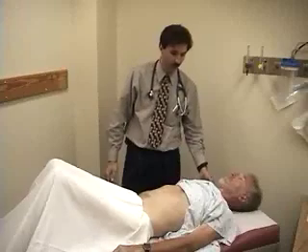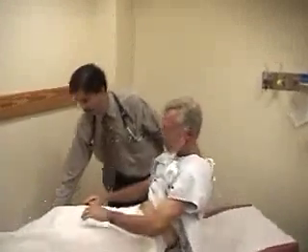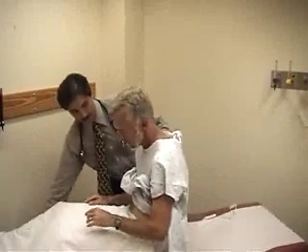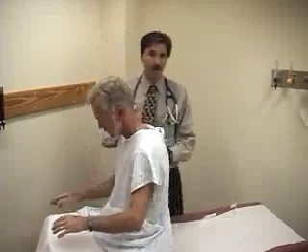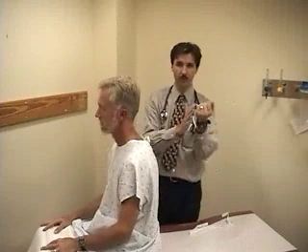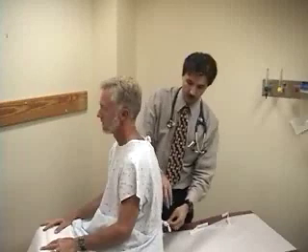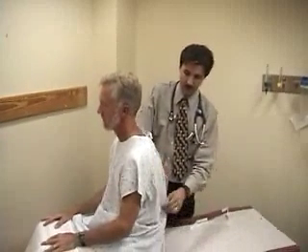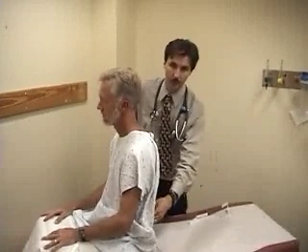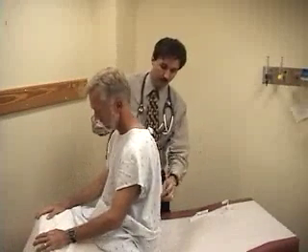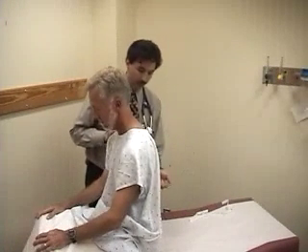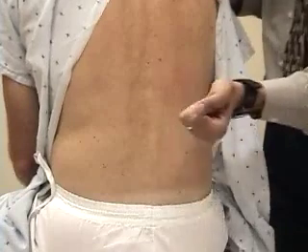Okay. Now we're going to check for costovertebral angle or CVA tenderness. I want to ask the patient to sit up, please. You're going to do this by percussing over the kidney, right below the lowest rib, using the ulnar aspect of your fist. It takes a little bit of practice to do this, so you don't hit either too softly or too firmly. So I'm just going to tap right here. I want you to tell me if this is particularly tender.